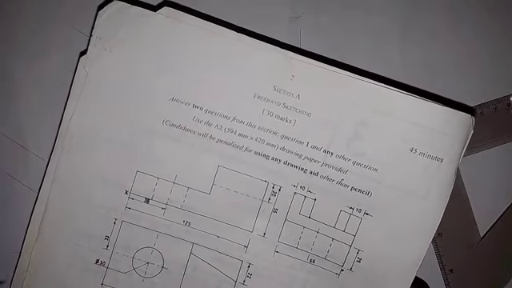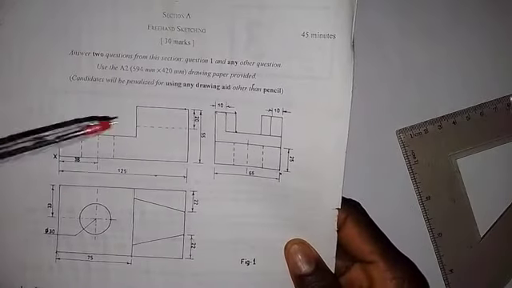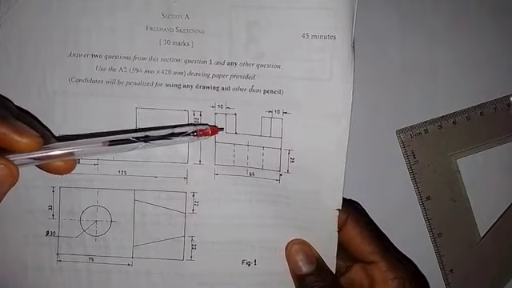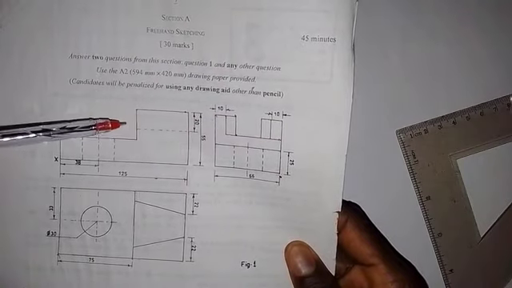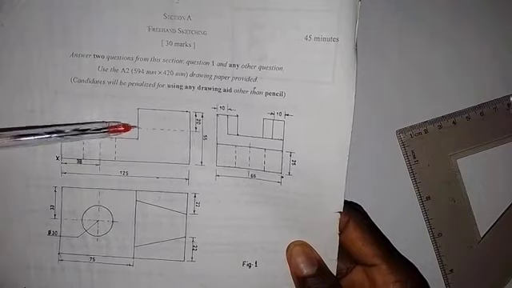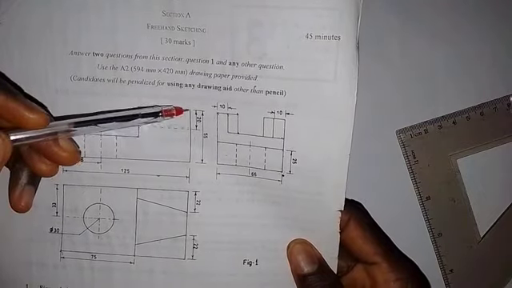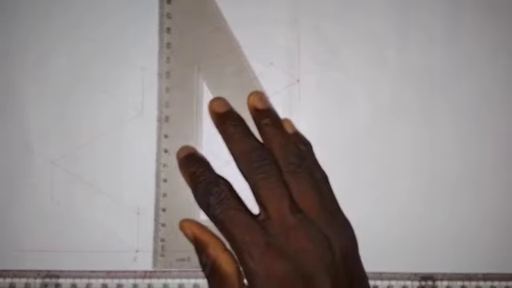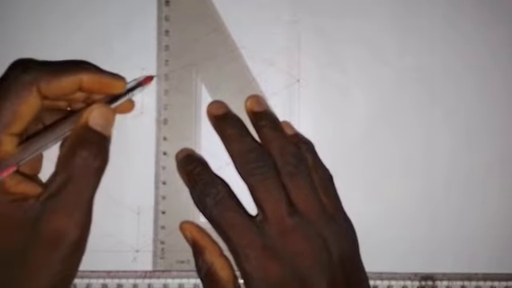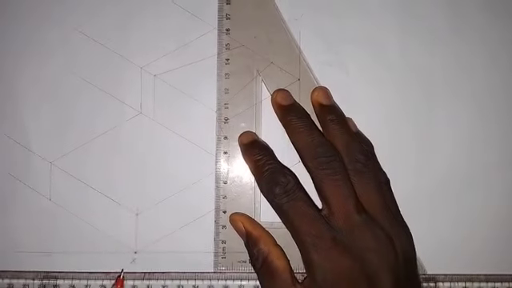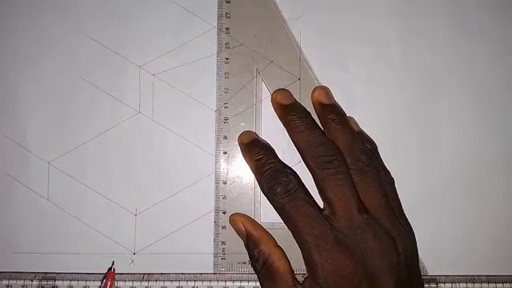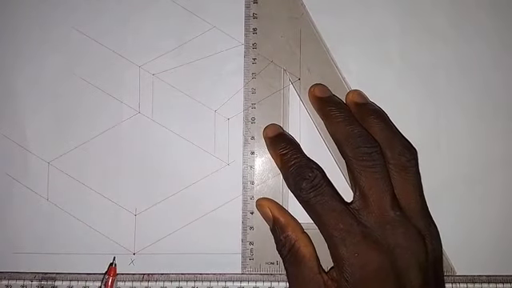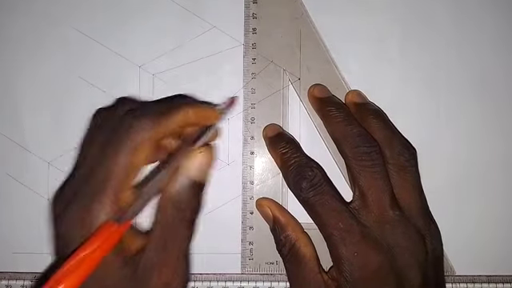Okay, coming to this end here, we have a distance from here to here. They said that from here to here is 20 millimeters. Before I take that measurement, I have to come to this point and draw a vertical line down. Here I will also draw a vertical line down, like this.